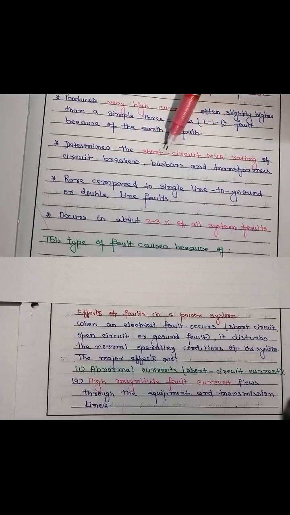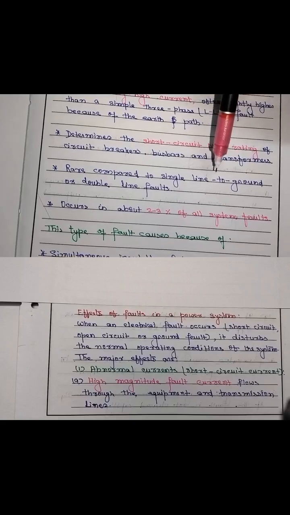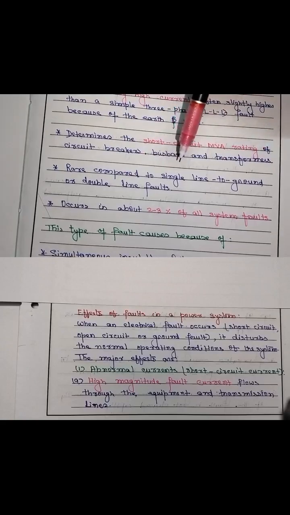It produces very high current, often slightly higher than a simple three-phase fault because of the earth path. It determines the short circuit MVA rating of the circuit breakers, bus bars and transformers. Already we have discussed this point. It is rare compared to the single line to ground or double line to ground fault. It occurs very rarely, whenever all three lines touch and the fault occurs. It accounts for 2 to 3% of system faults.